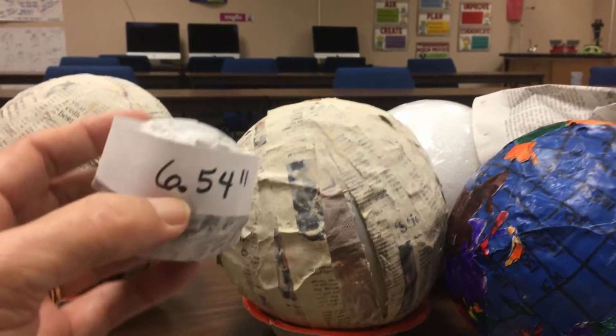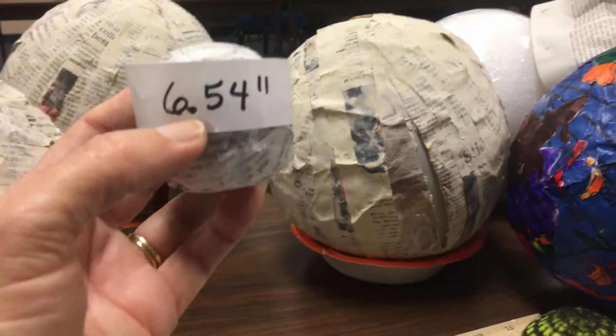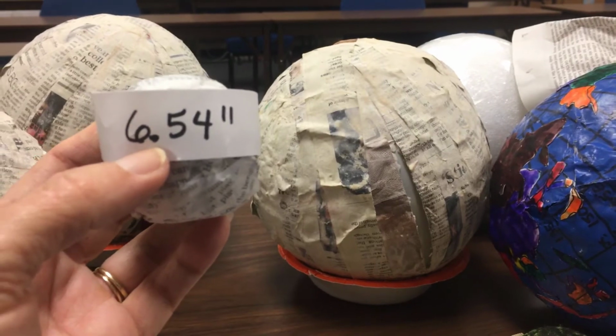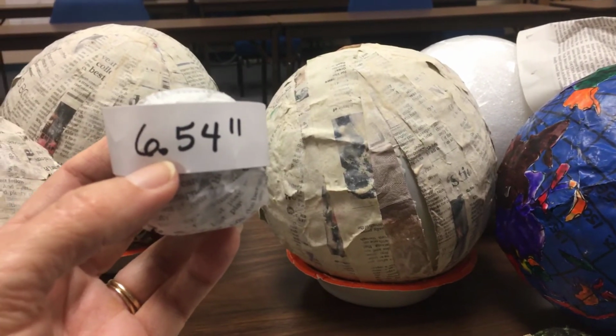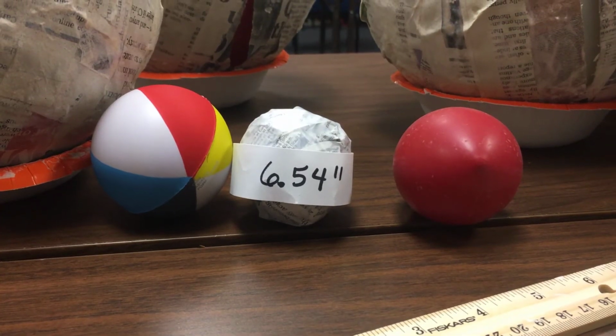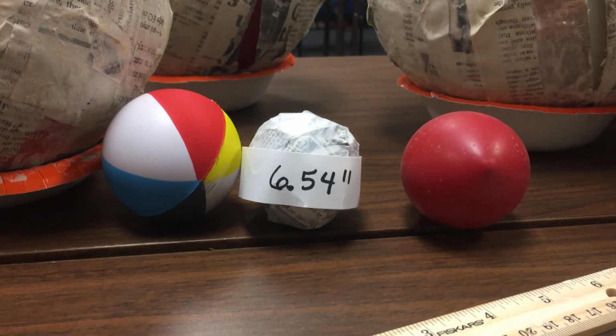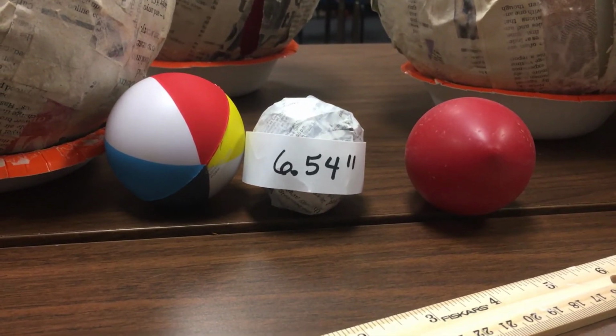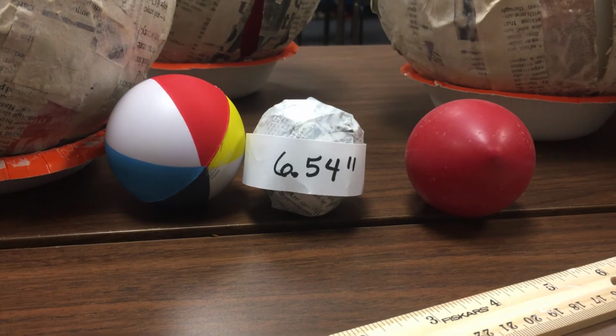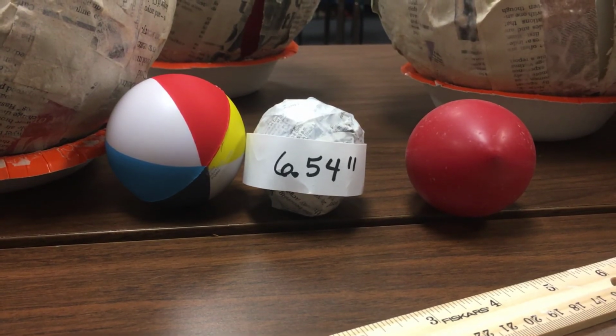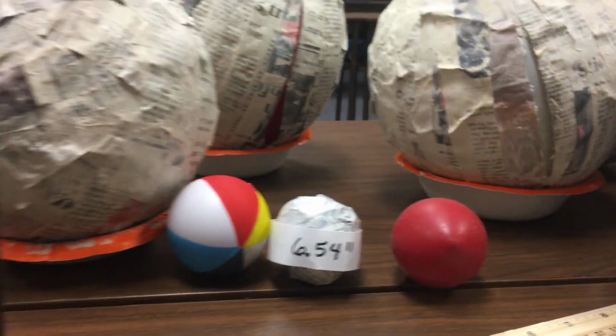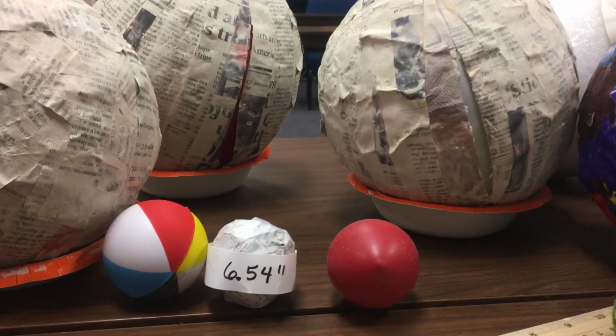So this is going to be the right size for our model for when we do our light experiments. Okay, so if you thought that model moon was a little bit too big, you're right. Our 6.54 inch moon is there as a comparison to our 24 inches.